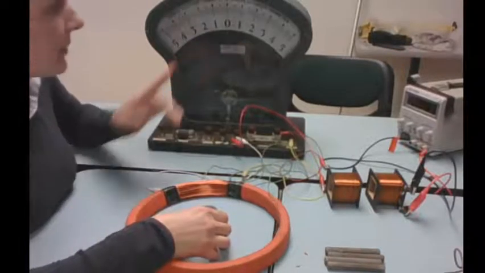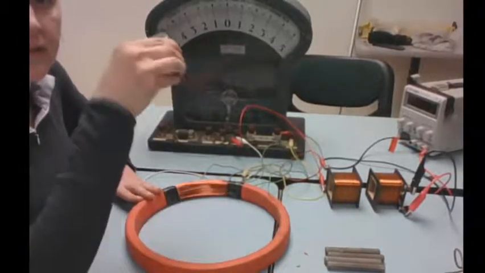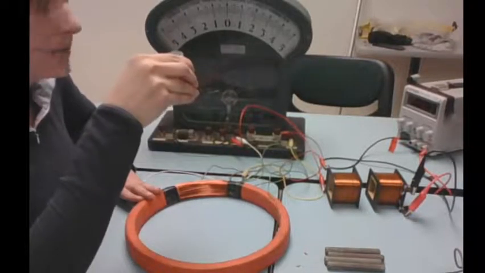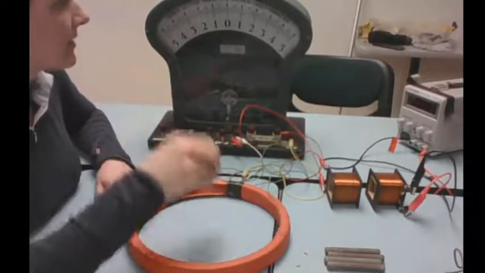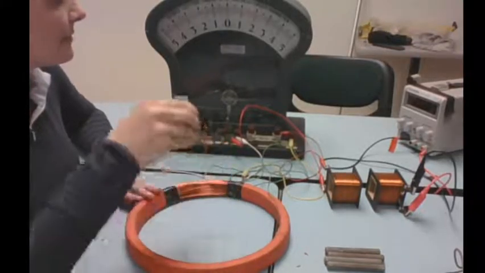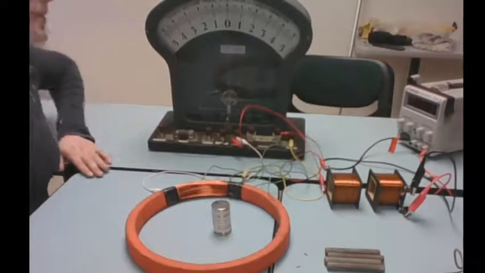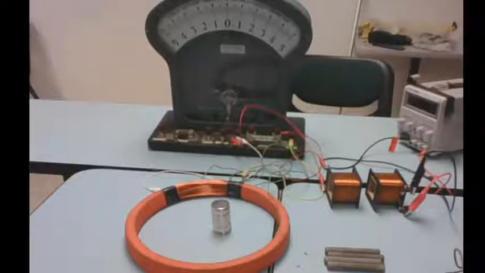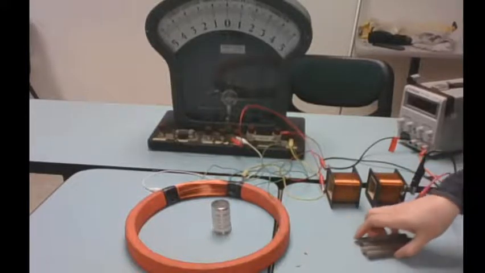Now as I pull it up, the dial should deflect to the left. And there it went. Right, left, right, left. I can make it kind of go like that as much as I want. Okay. The other thing that I wanted to show you is something that is similar to this example with the magnets, only uses something called an electromagnet.